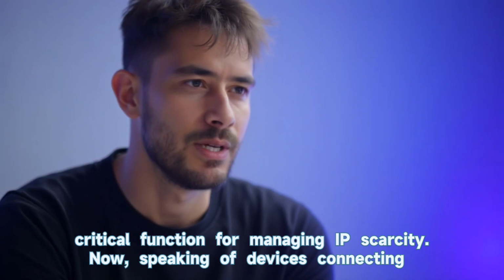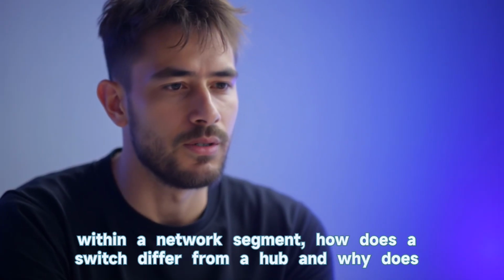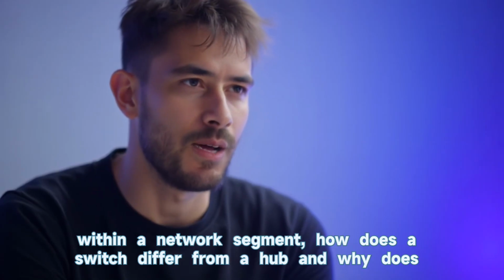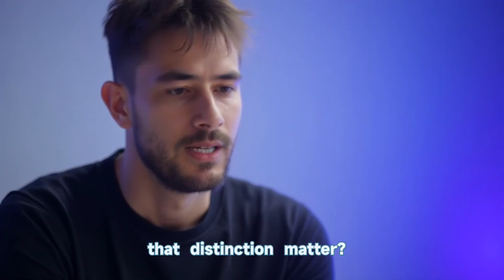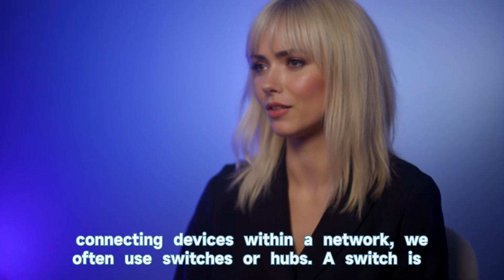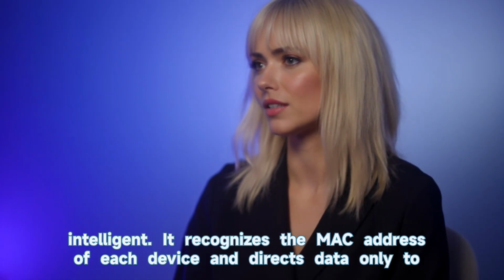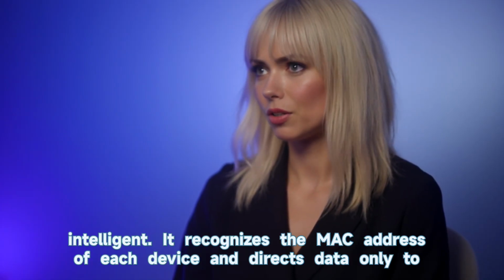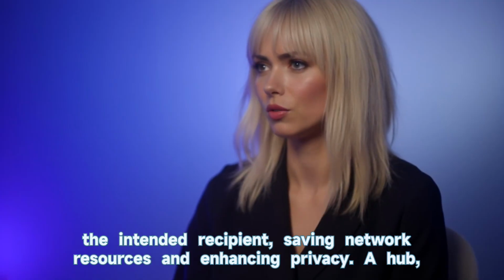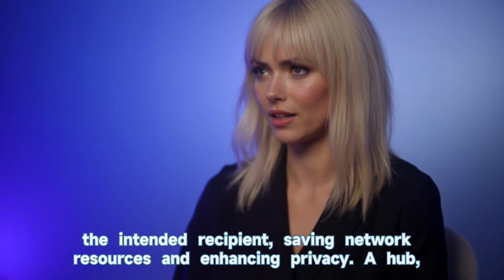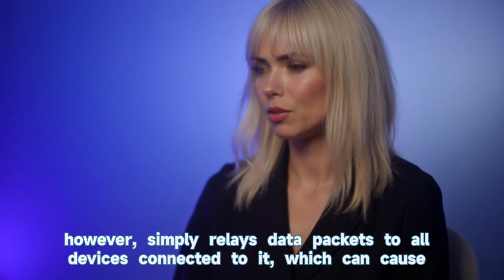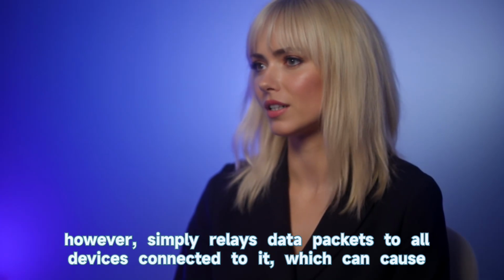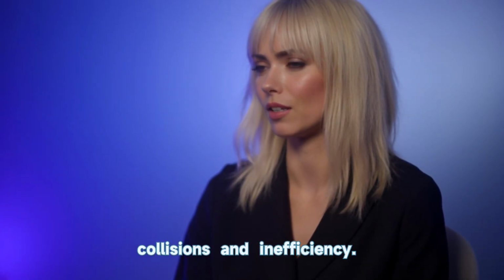Now, speaking of devices connecting within a network segment, how does a switch differ from a hub, and why does that distinction matter? When connecting devices within a network, we often use switches or hubs. A switch is intelligent. It recognizes the MAC address of each device and directs data only to the intended recipient, saving network resources and enhancing privacy. A hub, however, simply relays data packets to all devices connected to it, which can cause collisions and inefficiency.